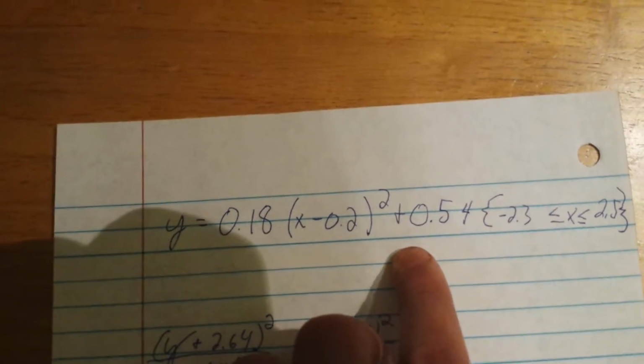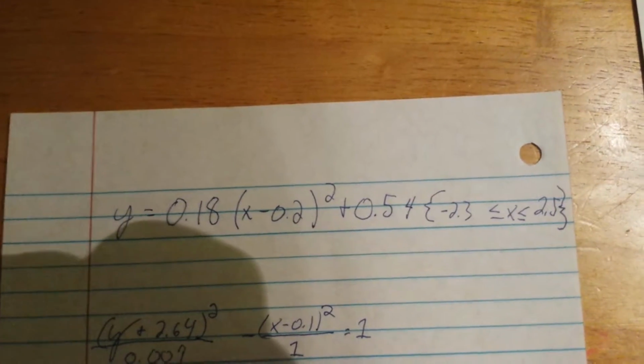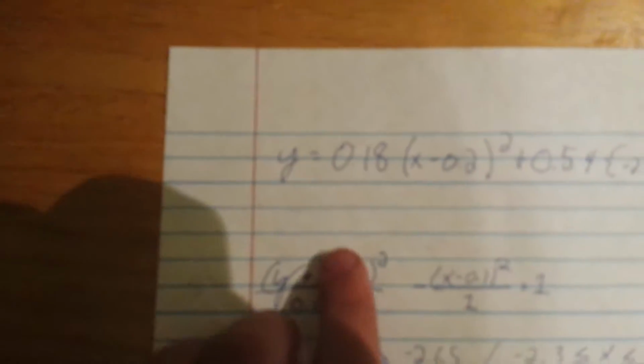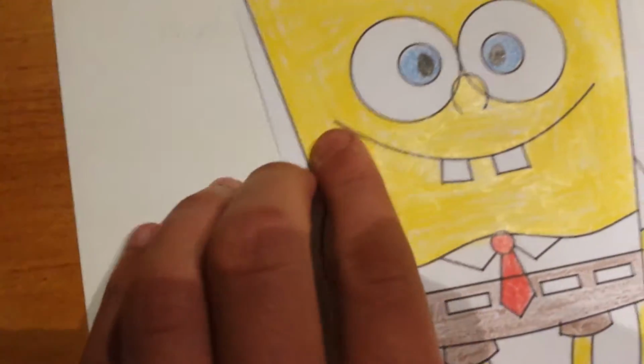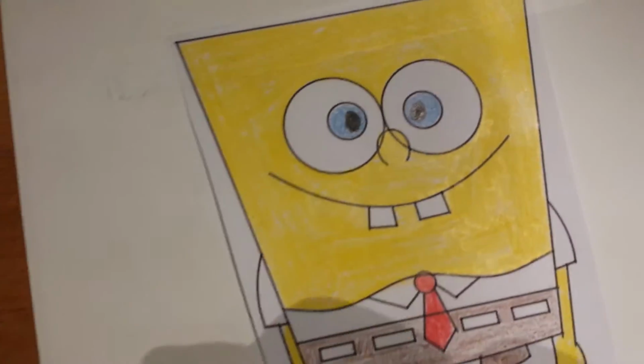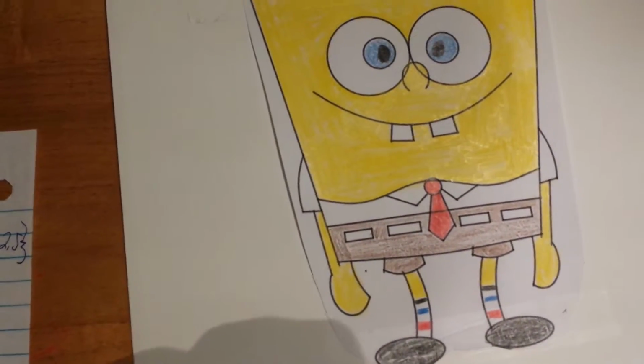I also added 0.54 at the end to translate the equation 0.54 units up on the graph, and I added in 0.18 here to make the graph shallower, so that it can make his mouth, as you can see here. I then added in the restrictions, which restricted the equation from here to here in order to make his mouth look right.